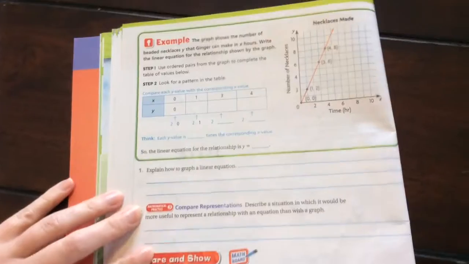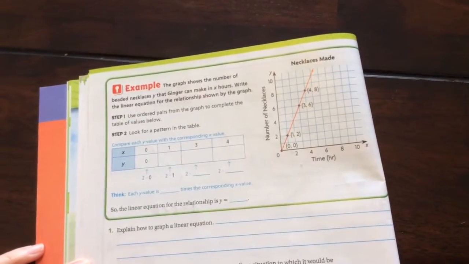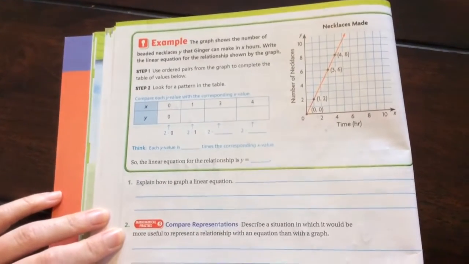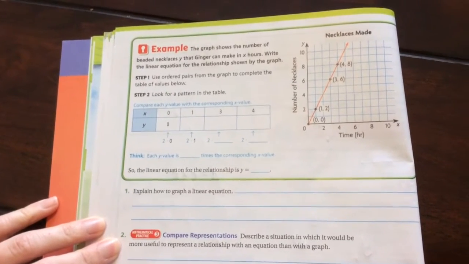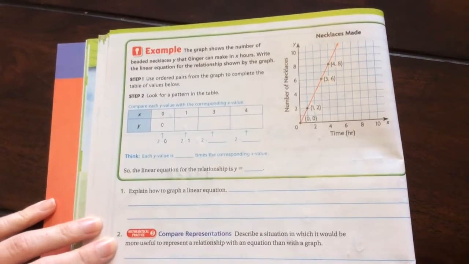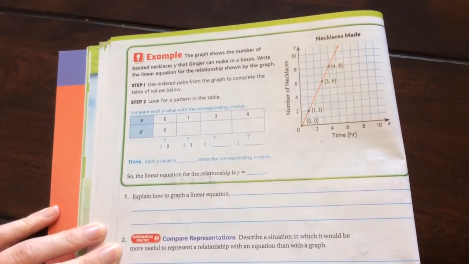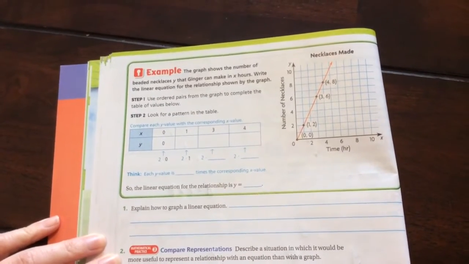Okay, example 2. The graph shows the number of beaded necklaces y that Ginger can make in x hours. Write the linear equation for the relationship shown by the graph. Step 1. Use ordered pairs from the graph to complete the table of values below. Look for a pattern in the table. So I'm going then to compare each y value with the corresponding x value.